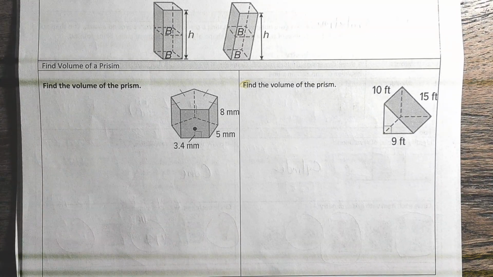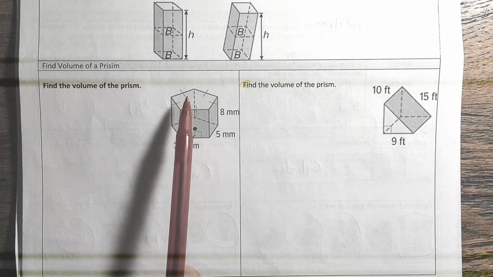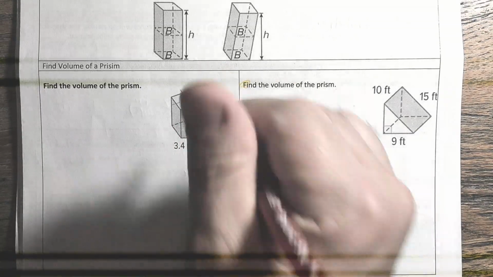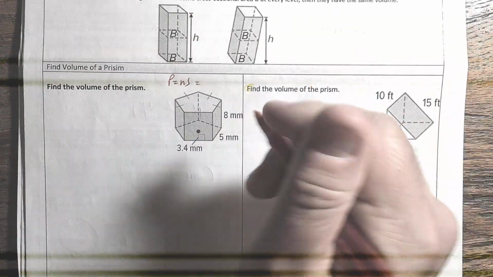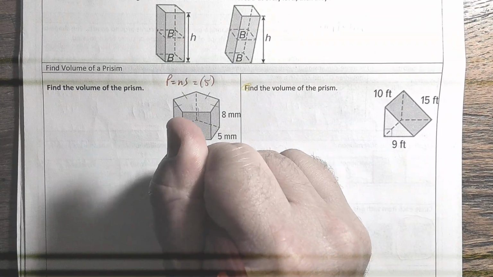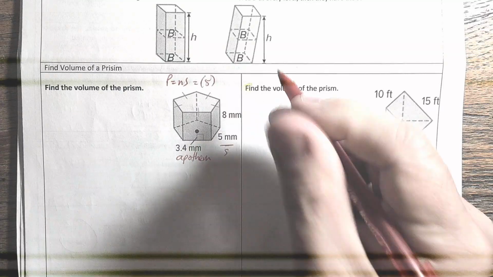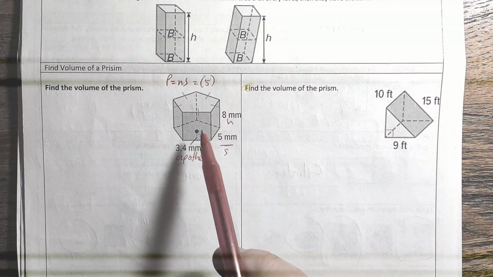So, find the volume of a prism. On the left here, we have a pentagonal prism. So 5 sides, you see they're all congruent. We're going to need the perimeter, so let's start with the perimeter, which is the number of sides. Pentagon is 5, and the side length, that's your s. This is the apothem, I'll explain in a moment, and this is the height, because it's showing how tall this is. So this is our h.